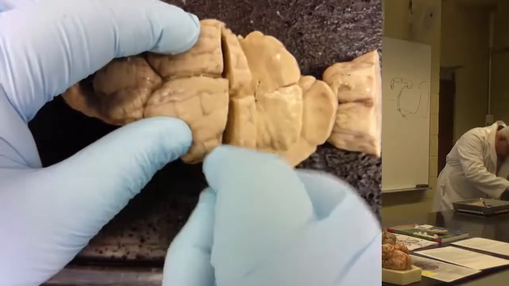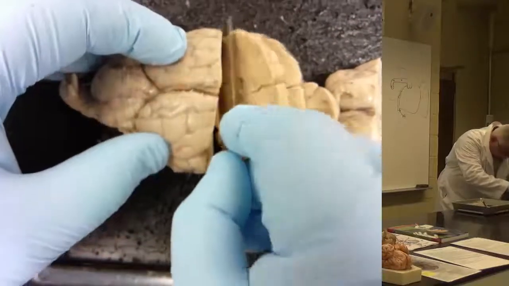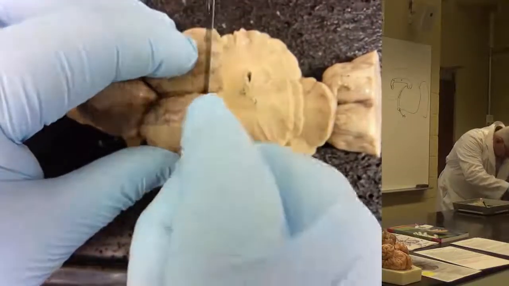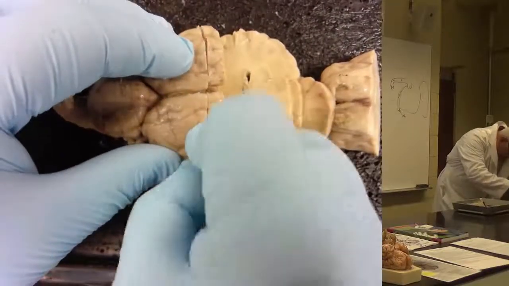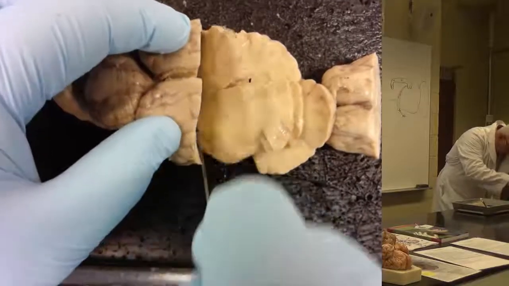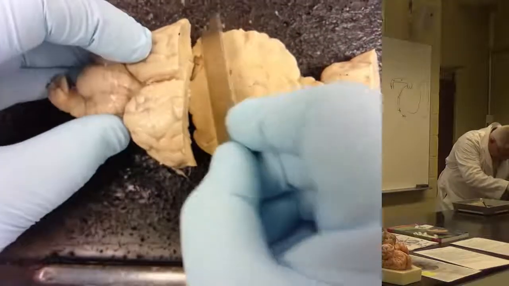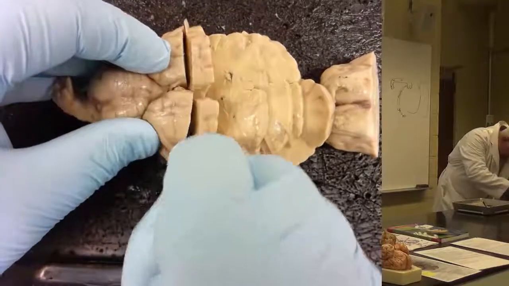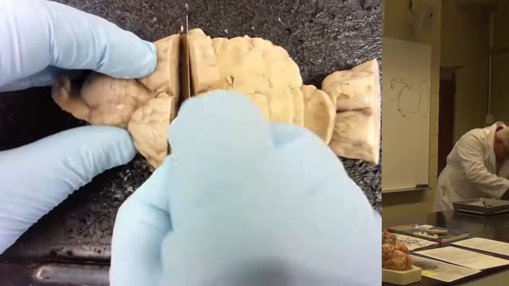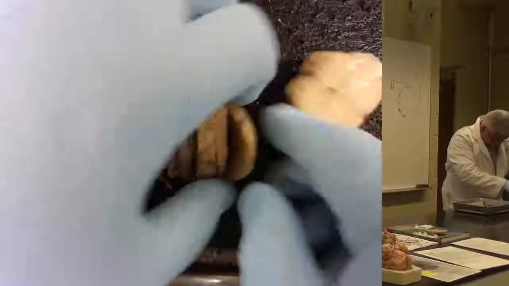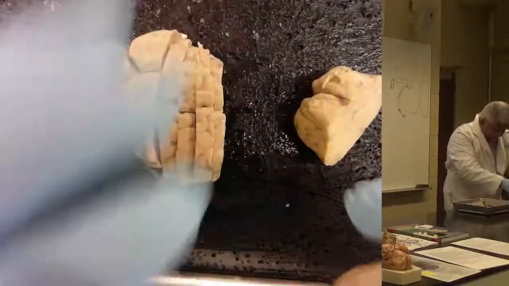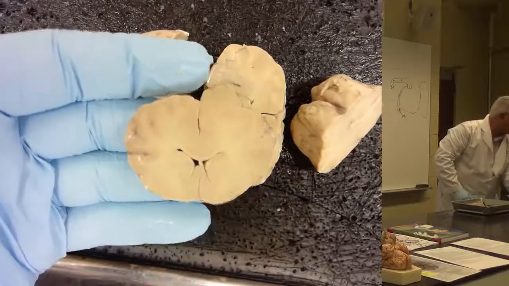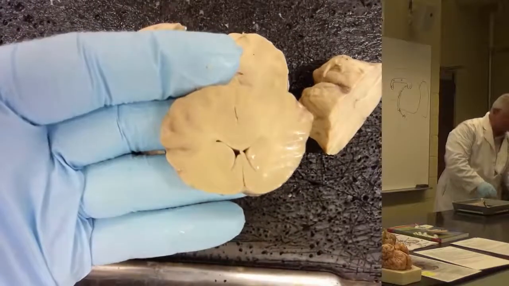Now, you can see why it's really important that you look at a lot of brains, because every time I make a cut through here, it's going through a different part of the brain. And the angles are different, the brains are different. All right, let's start at the front and work our way backwards. Okay. That one you can see a little bit better.